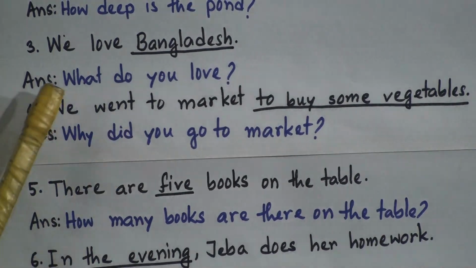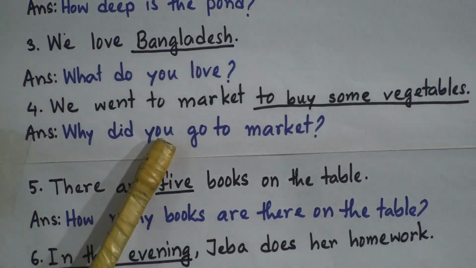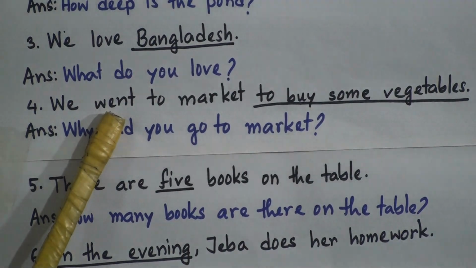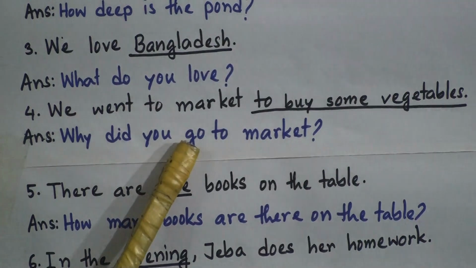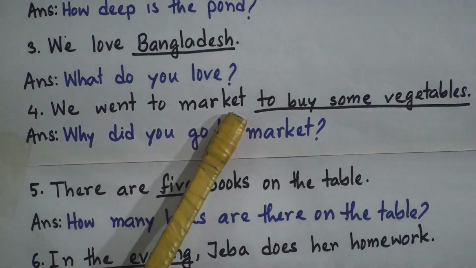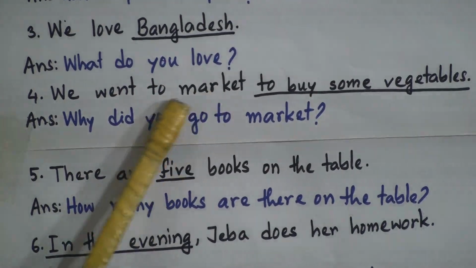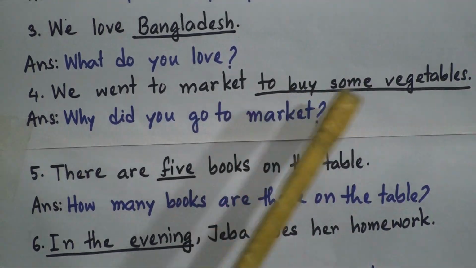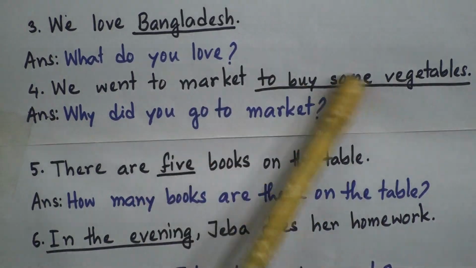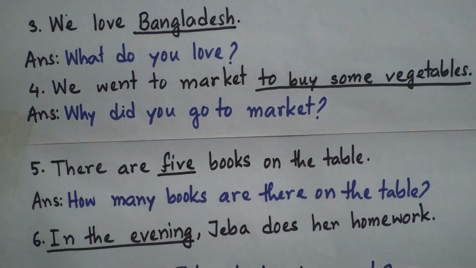So why did, we will change into you. Why did you? Now the present form of the verb, that means went, will change into go. Why did you go? Now the rest of the sentence, to market, and we will not add these underlined words. Why did you go to market? We will avoid it in our question.